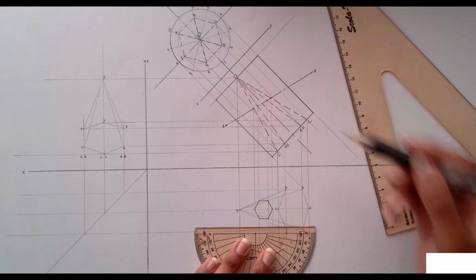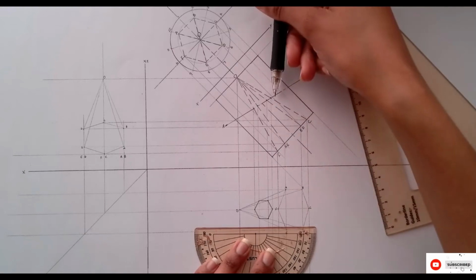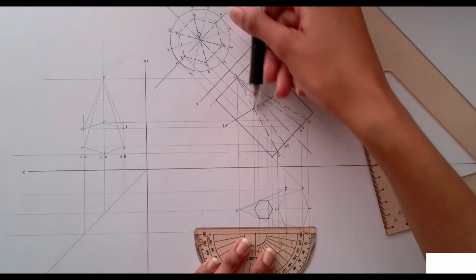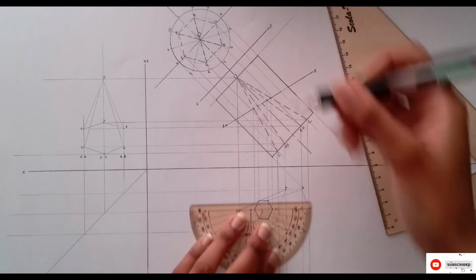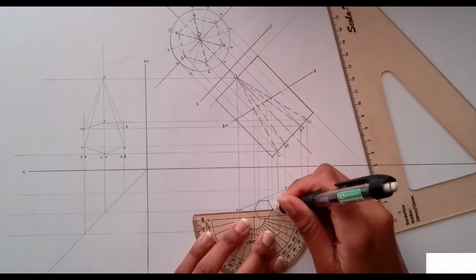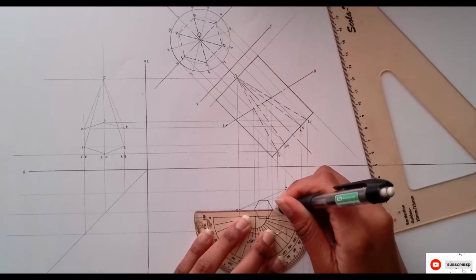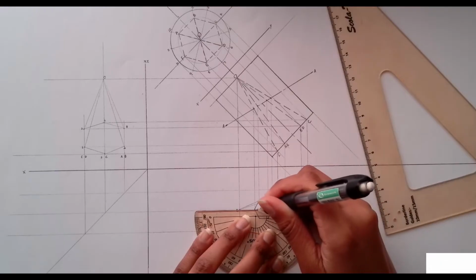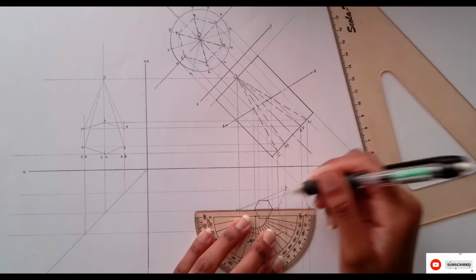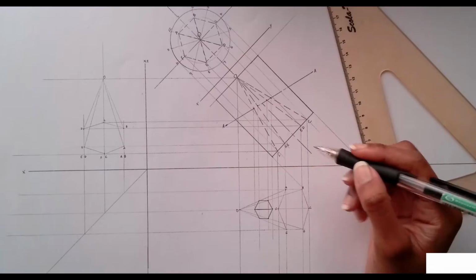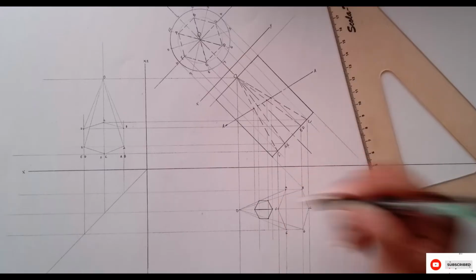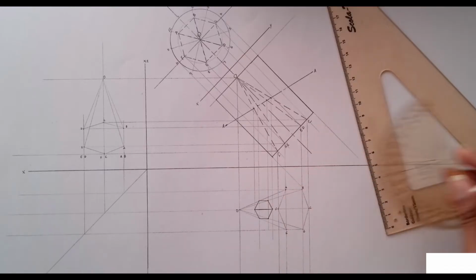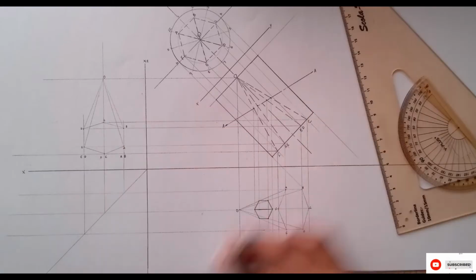Then because it is hollow and you're looking at it from the top, you will be seeing this bit. So F to O, you will then outline that line there. And then same thing for this side.